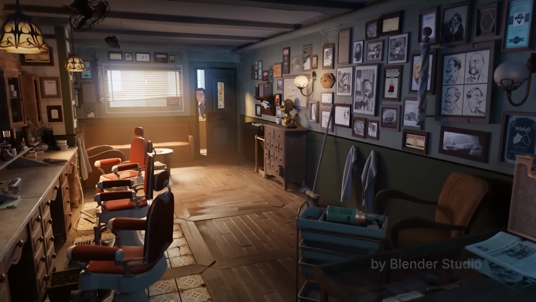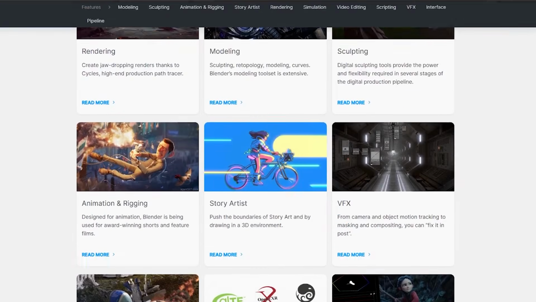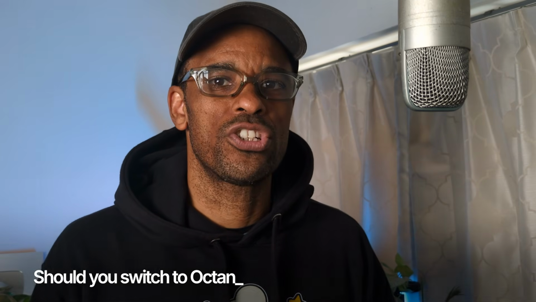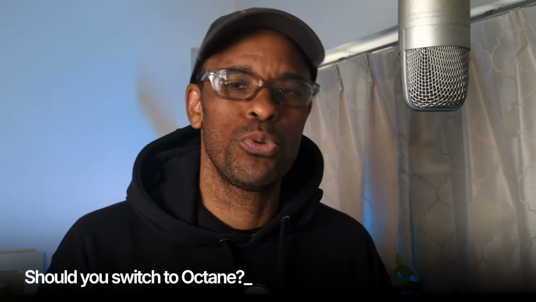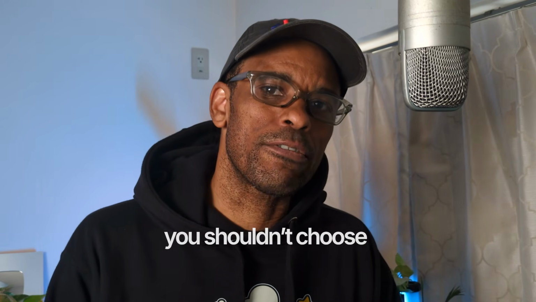So here's the flip side. If you need flexibility to do stylized work, or if you want to stay within Blender's ecosystem, Cycles would be the better choice. So now the real question, should you switch from Cycles to Octane? The answer is not really. You shouldn't switch. You should choose, because each engine is optimized for different goals.